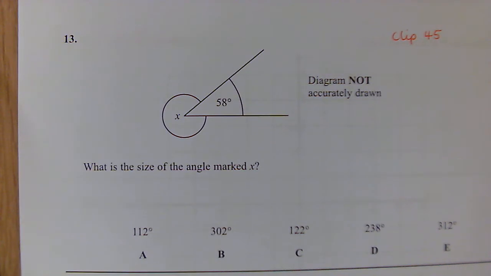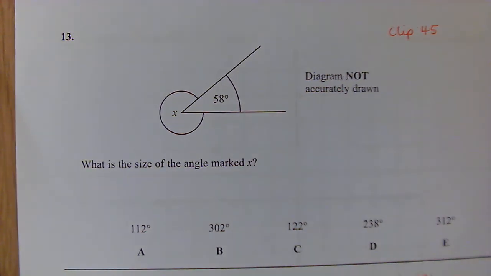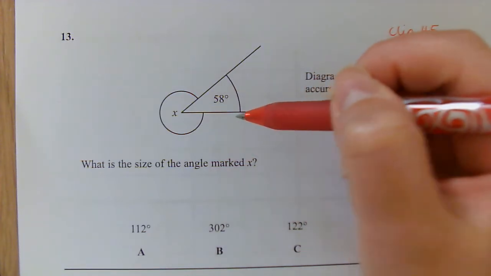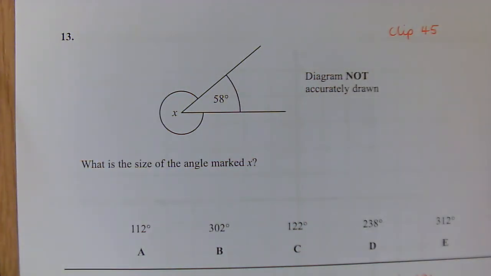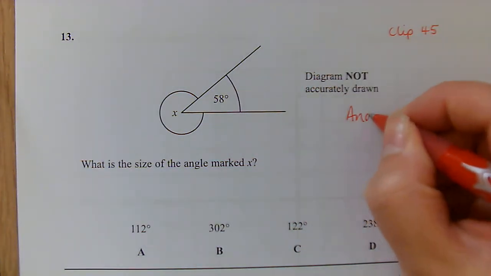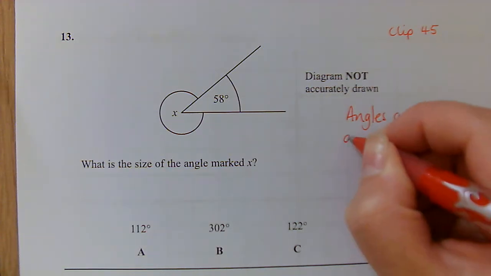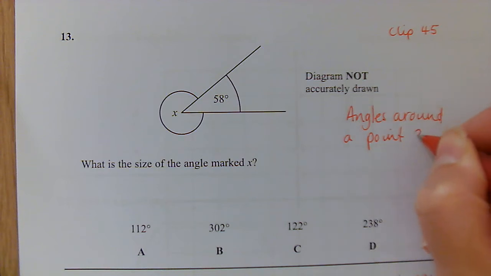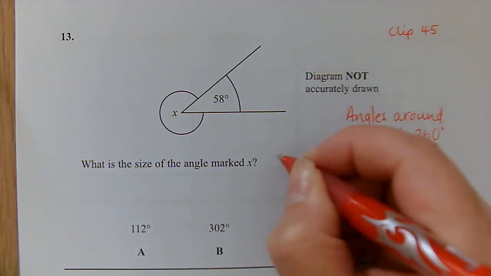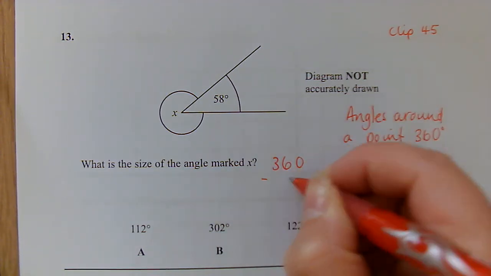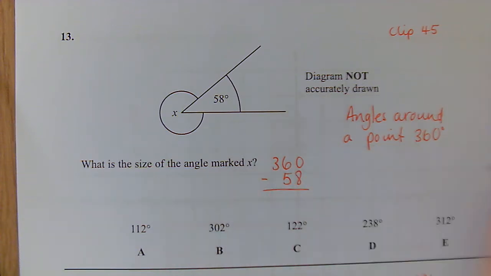Question 13, we're looking at angles. We want to know the angle of x. Here we're using the angle fact that angles around a point add up to 360. So we need to do 360 degrees subtract our 58, to give us 302.